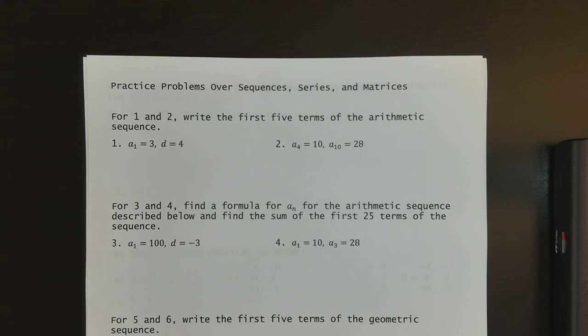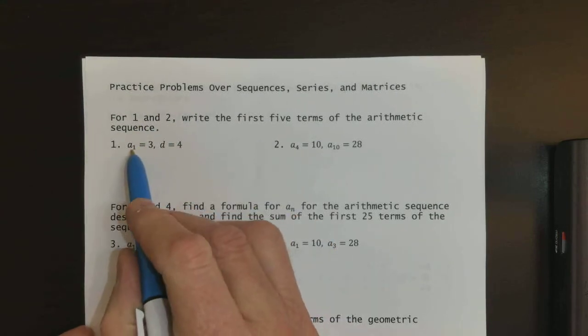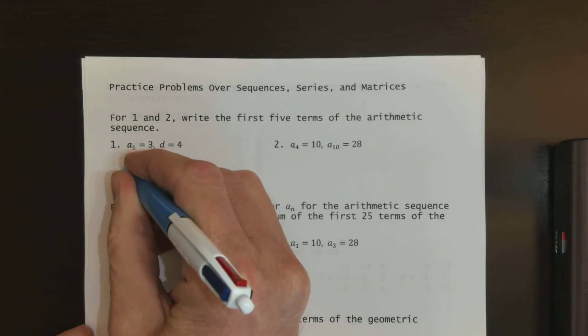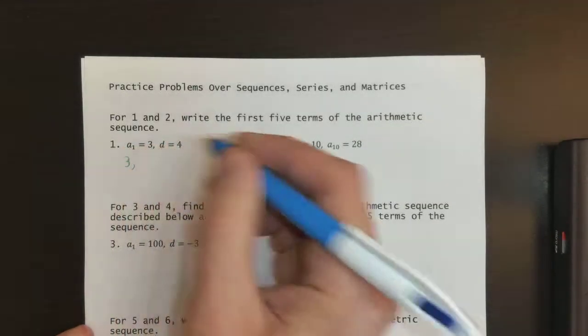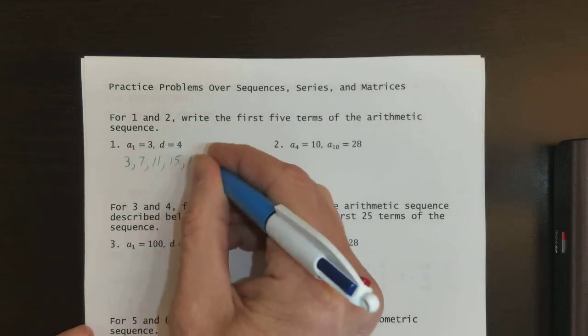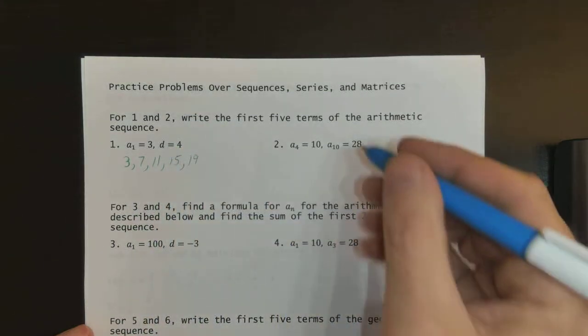The first 5 terms of this arithmetic sequence. A1 is 3, D is 4. First term, 3, D is 4, so let's go up by 4. 7, 11, 15, and 19. That's all there is to that.